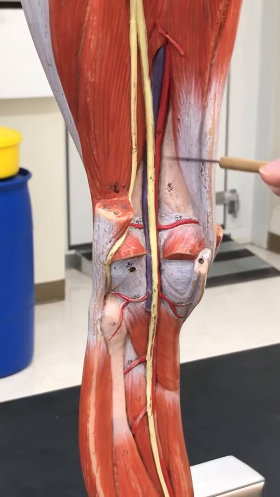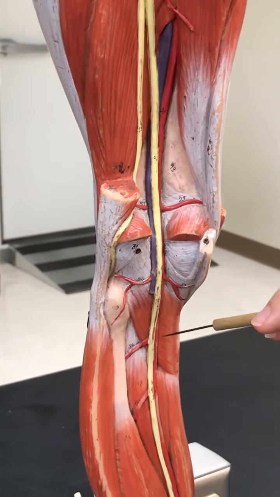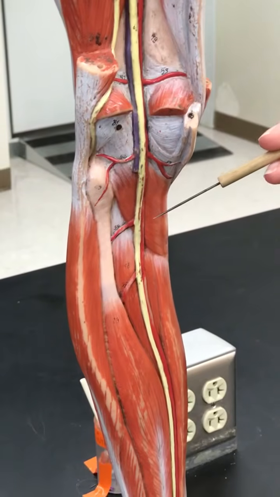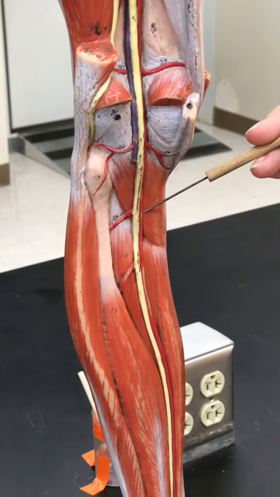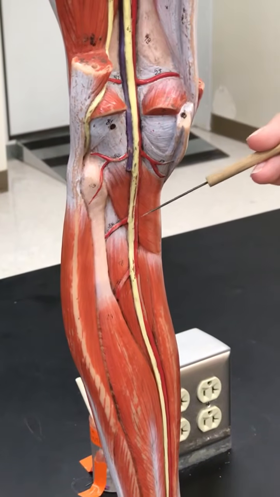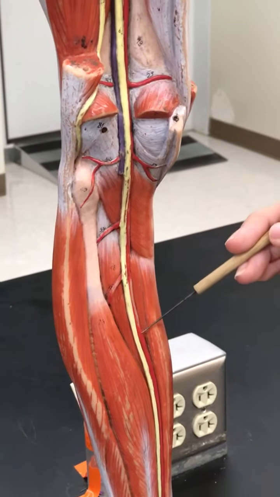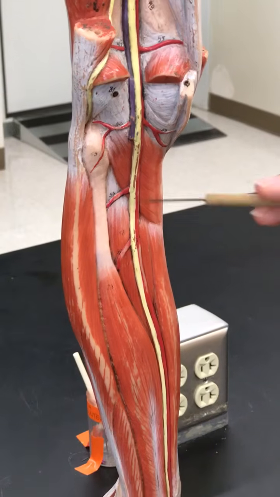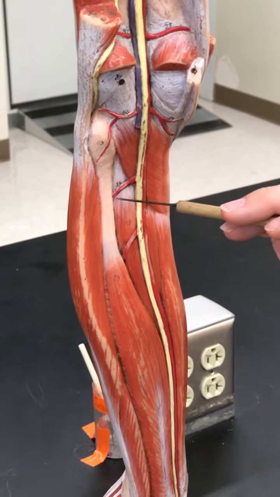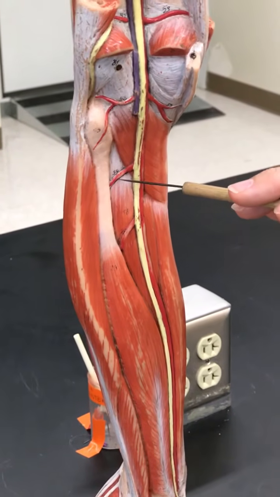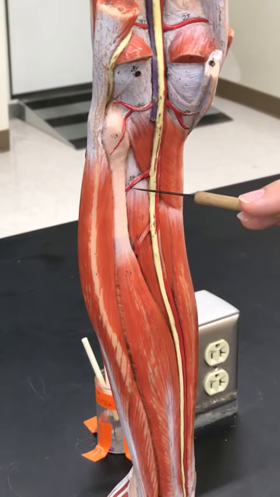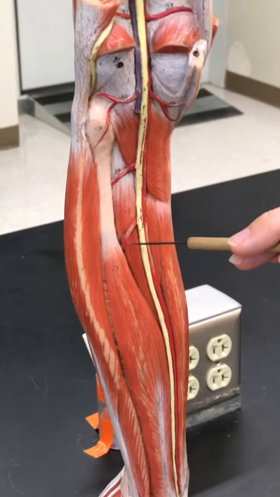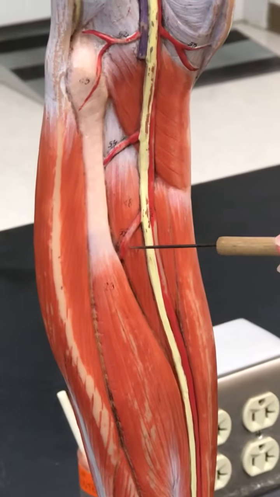So our popliteal artery is going to come down, and then we're going to get a branch coming off of it. So here, basically we're getting a split. What continues down is the posterior tibial artery, and what splits off right here is the anterior tibial artery. We'll look at more of that in a minute. Notice there's another branch beneath that, that is the fibular artery.